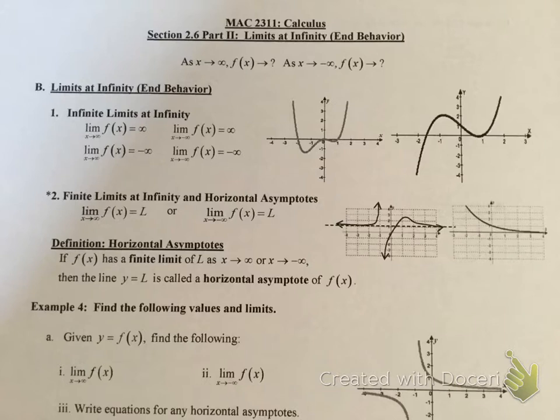So when we first start off, we're looking at page 18 here, and it says part B, limits at infinity and behavior. So if I look at these graphs, they kind of correspond to what it's saying in part 1, infinite limits at infinity. So if we look at the first one, it says the limit as x is approaching infinity, the function will also be approaching infinity. So if we look at this graph here, and I'm going to trace over what I'm talking about, if I trace over when x is approaching infinity, then what's happening with the function? If we look from left to right, we can see that we're also approaching infinity.